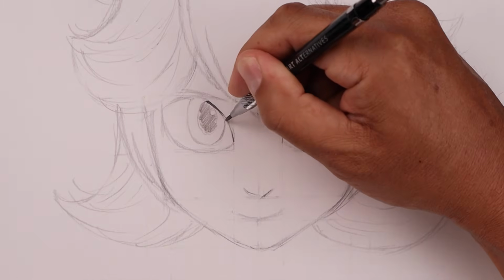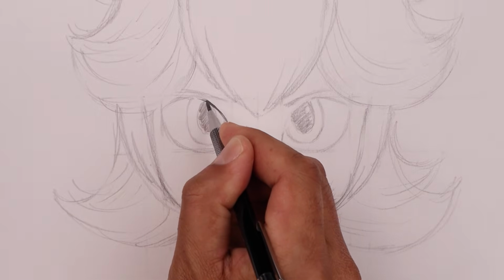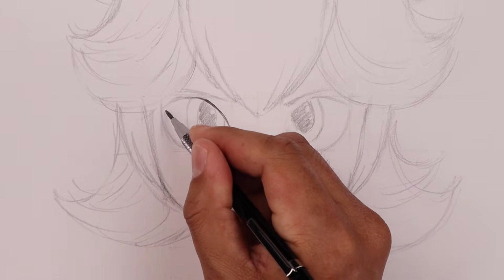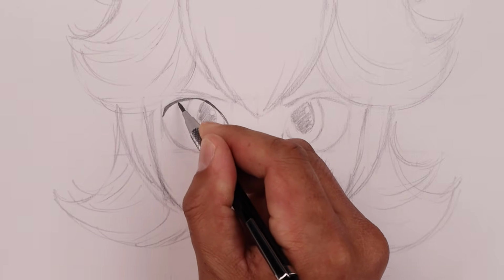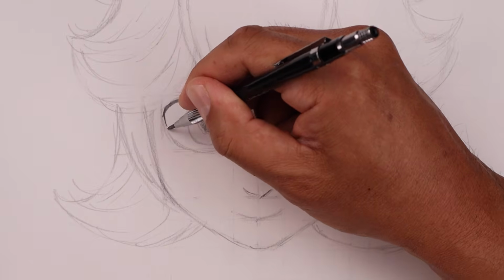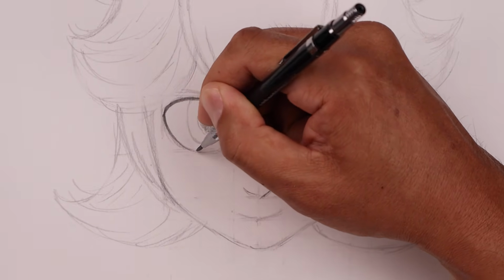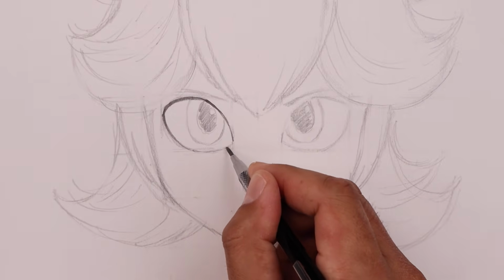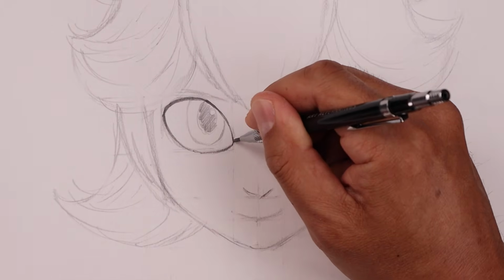Now I'm going to go ahead and start adding some detail and contrast to our drawing. And I always like to start with the eyes. So start with the eyelid, just darkening this up. Just working our way towards the outside. Also adding some thickness to the eyelid. As we come down towards the bottom of the eye, I'm just going to fade this out.